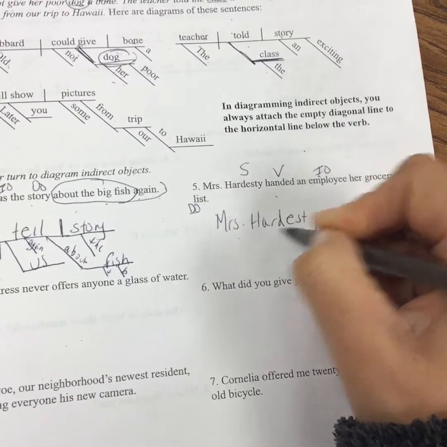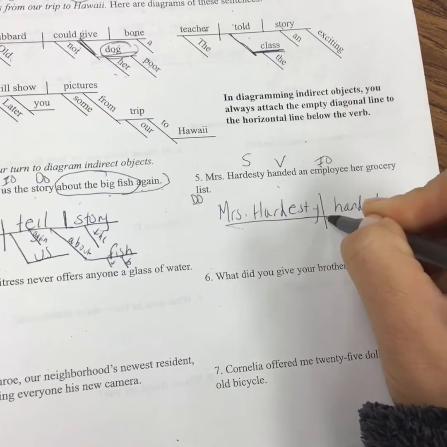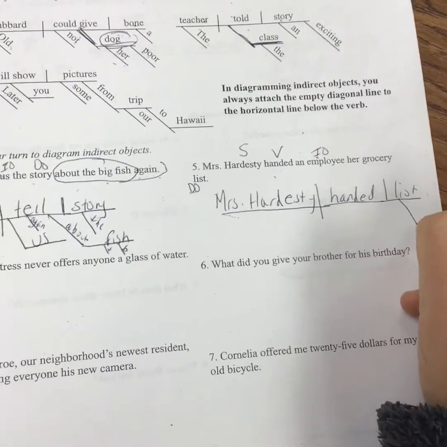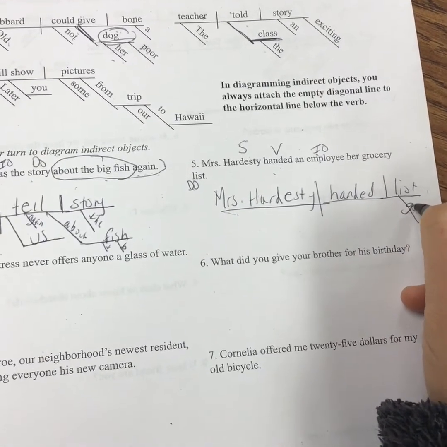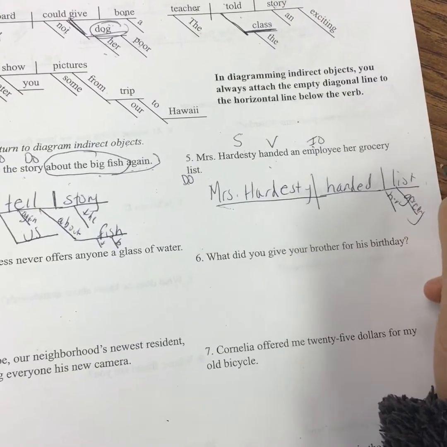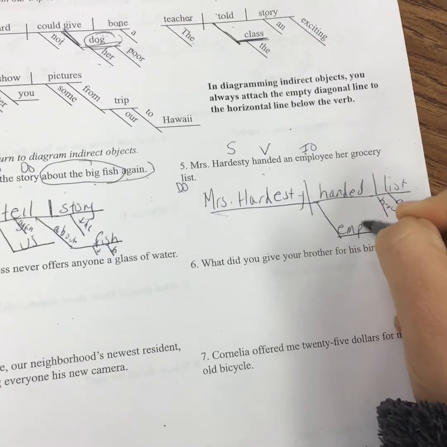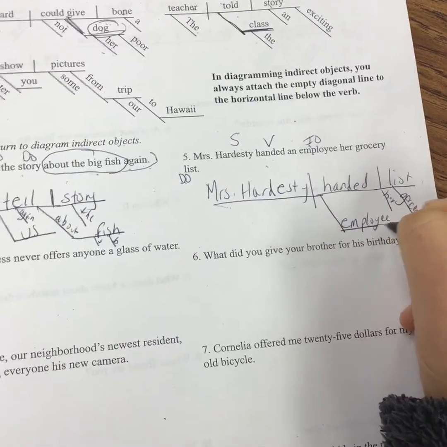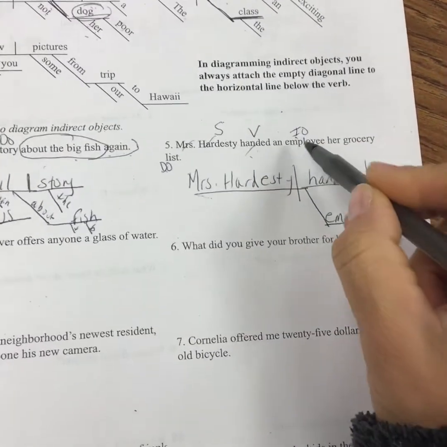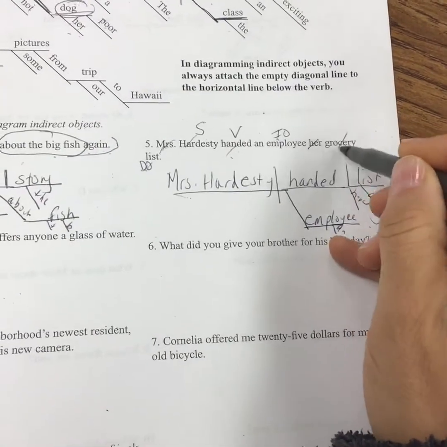So Mrs. Hardesty handed what? List. Grocery. Her. Okay. To whom? Employee. We have other words. Mrs. Hardesty handed what? List. Her grocery. And an employee.